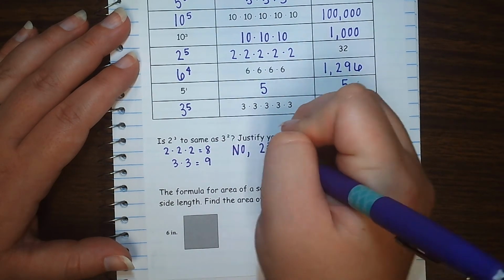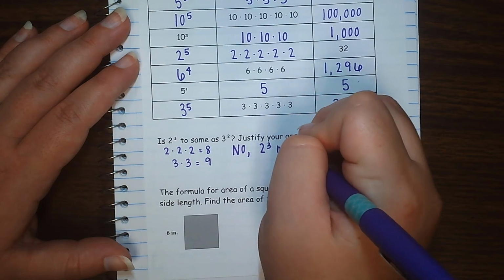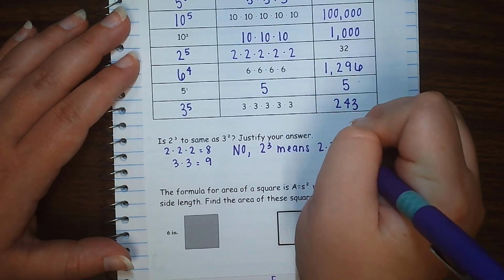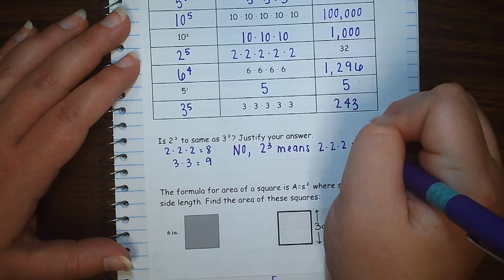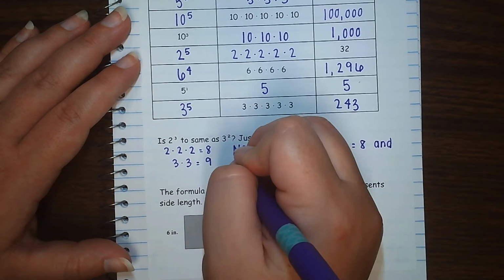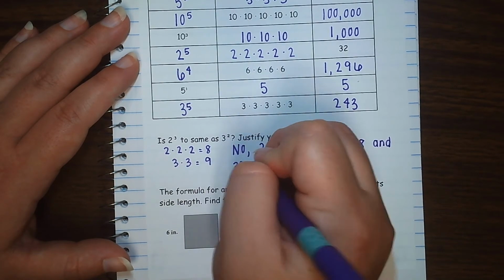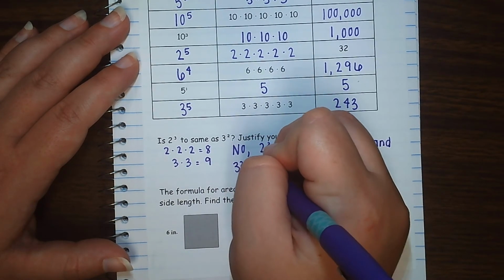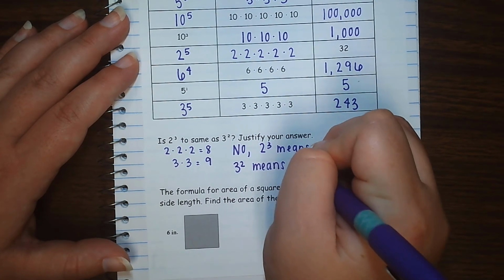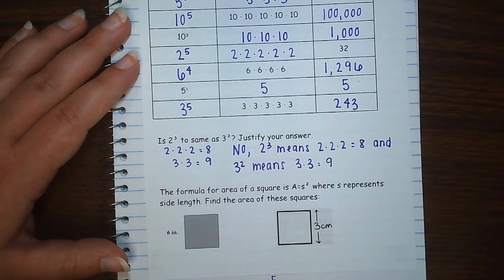2 cubed means 2 times 2 times 2, which equals 8, and 3 squared means 3 times 3, which equals 9.